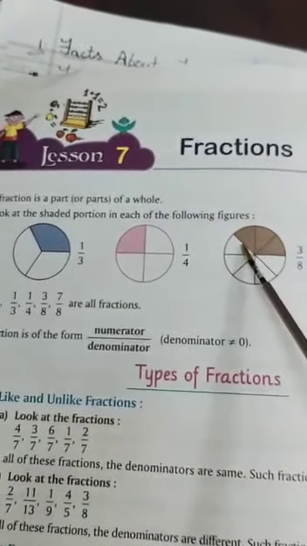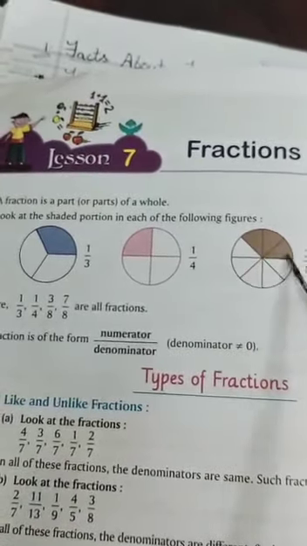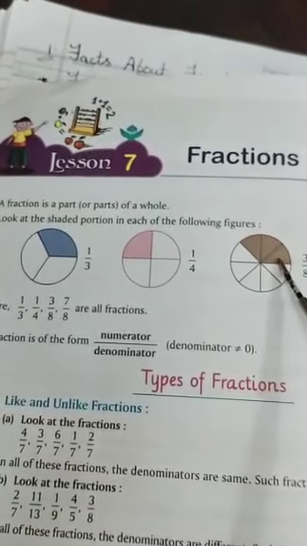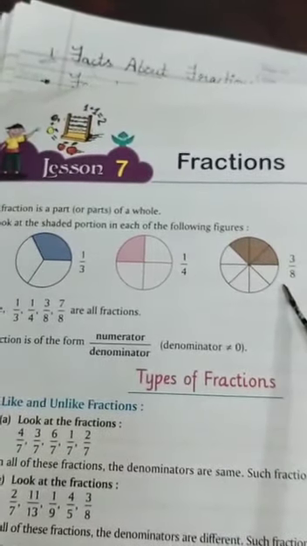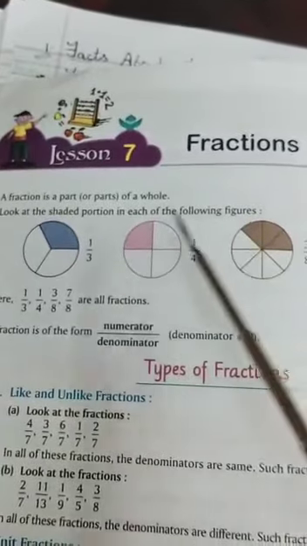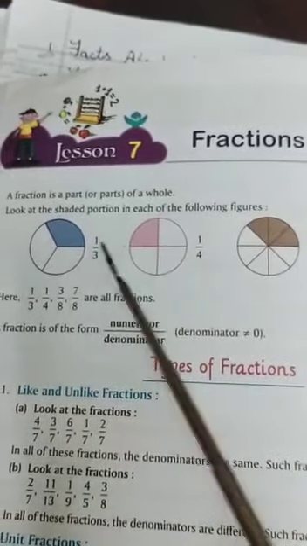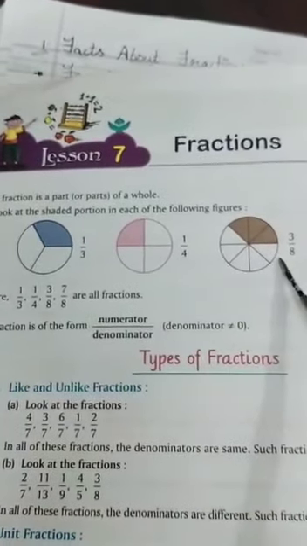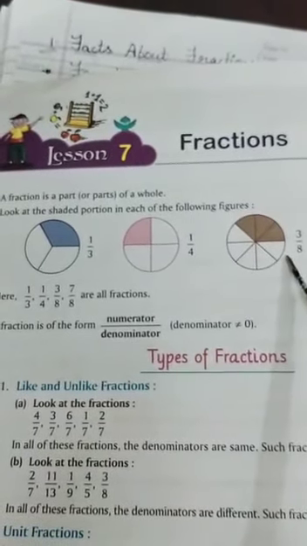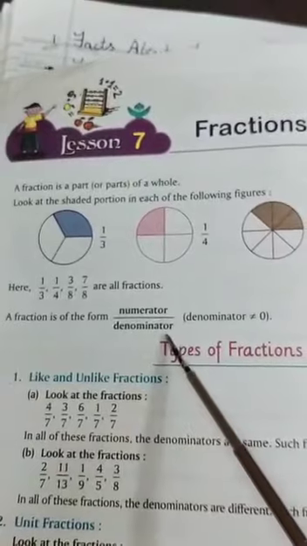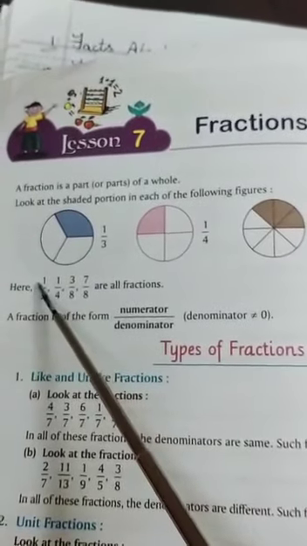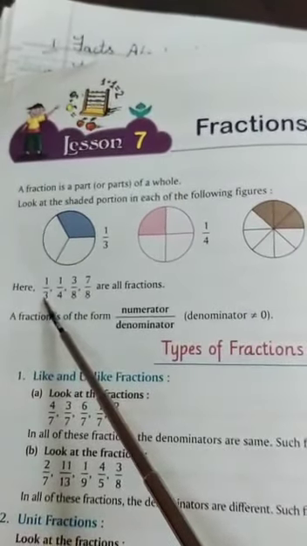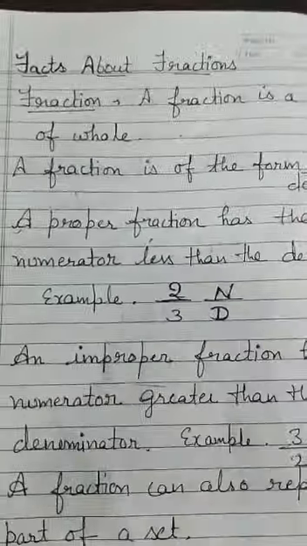Similarly, here there are 8 parts in total and 3 are shaded. So 3 upon 8. The total is called the whole. Here 1 upon 3, 1 upon 4 and 3 upon 8 are all fractions. A fraction is of the form numerator upon denominator. Here this is the numerator and this is the denominator.